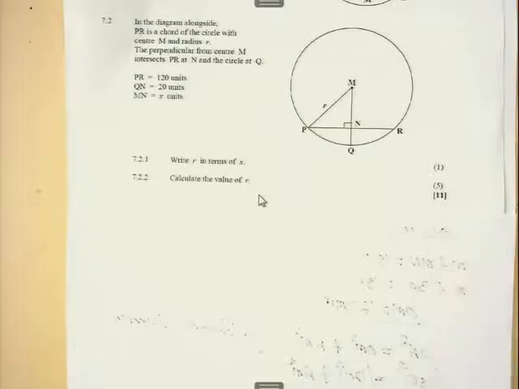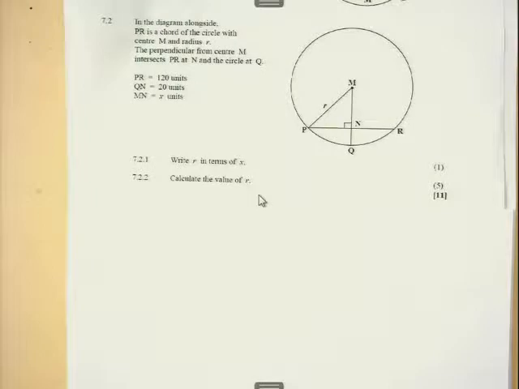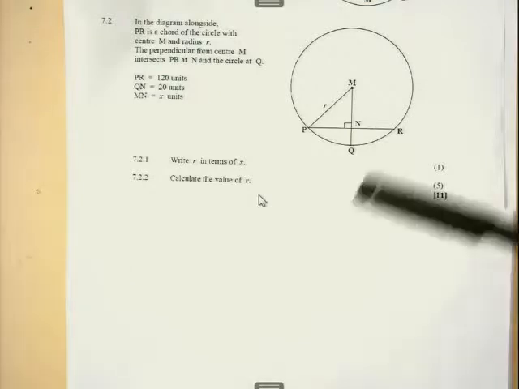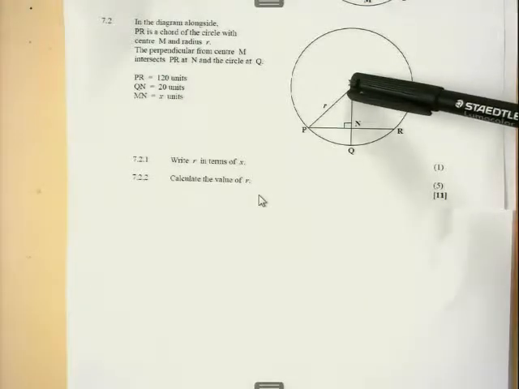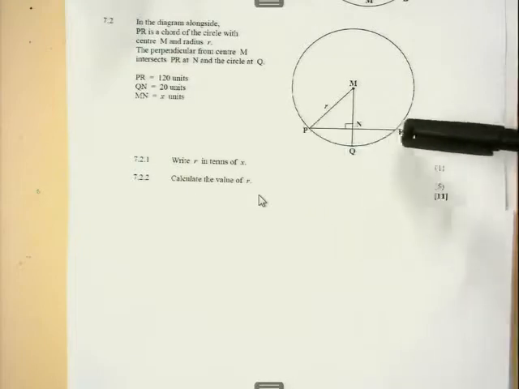7.2. Then 7.2, the question states, I think it's clear. In the diagram alongside, PR is a chord of the circle with center M and radius R. Remember what I said earlier, you immediately indicate the given information on the diagram. So in the diagram alongside, PR is a chord of the circle with center M, meaning that M is the center. Here is M. M is the center. PR is a chord, very much similar to the problem that we just did.